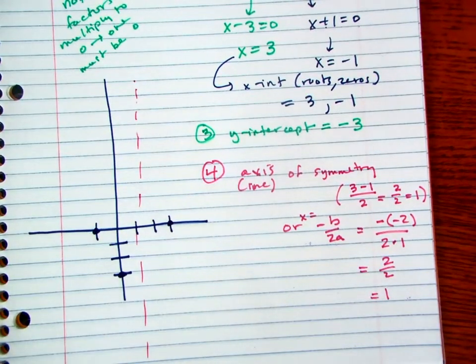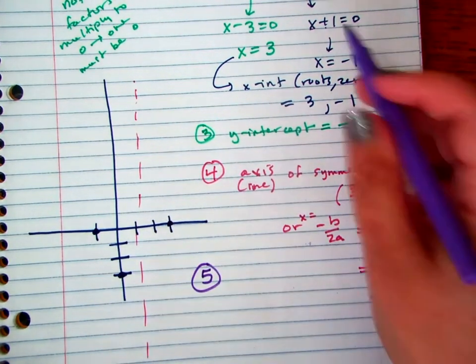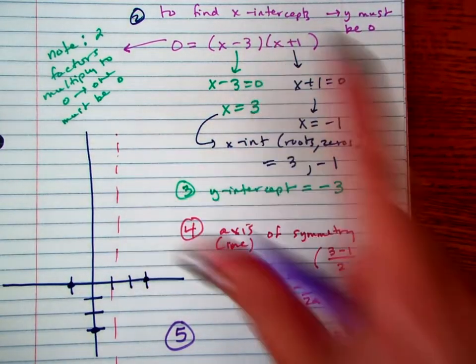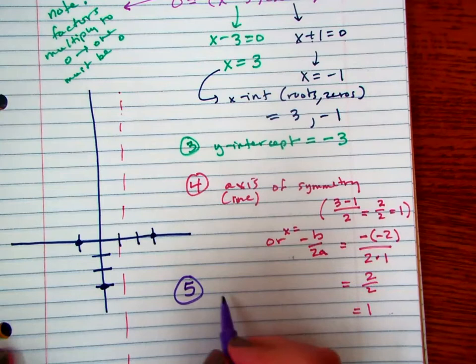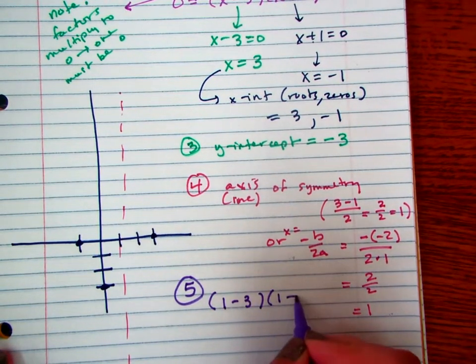And the last step is to plug that x value into the equation. I tend to plug it into the factored form. It is completely up to you. So I'm going to take x minus 3, so I know it's 1 minus 3, and then times 1 plus 1.